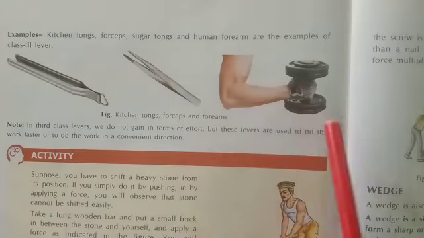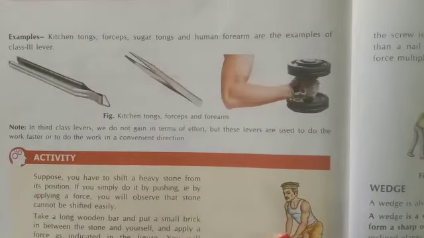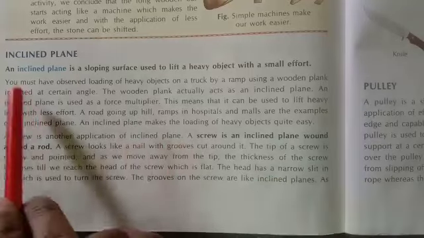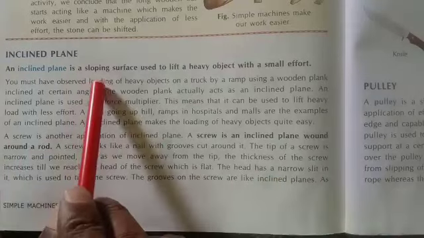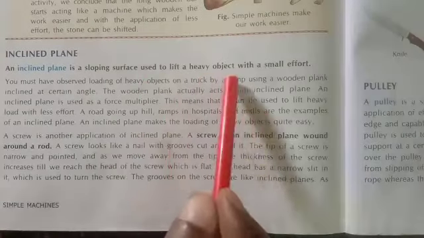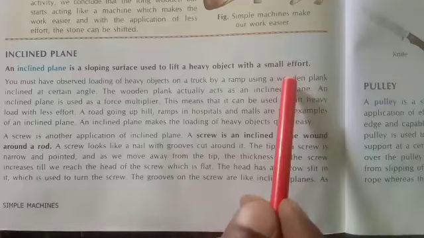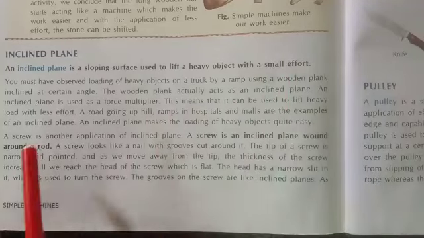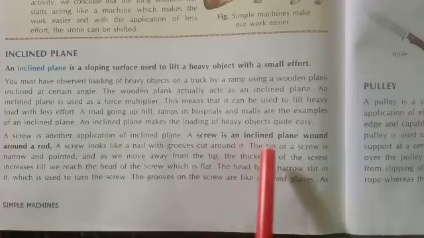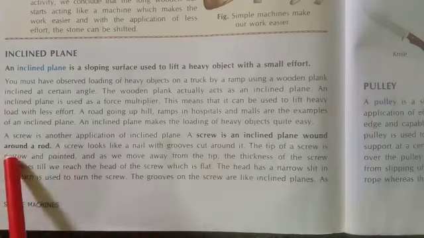Okay. Next, we are going to inclined plane. First of all, see what is an inclined plane. An inclined plane is a sloping surface used to lift a heavy object with a small effort. A screw is another application of inclined plane. A screw is an inclined plane wound around a rod.